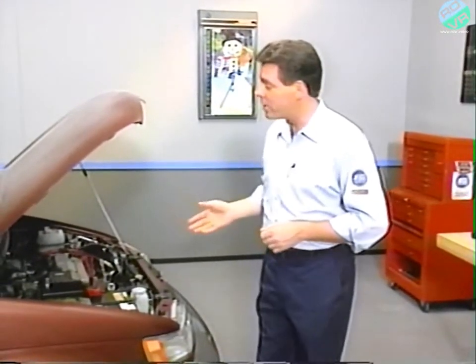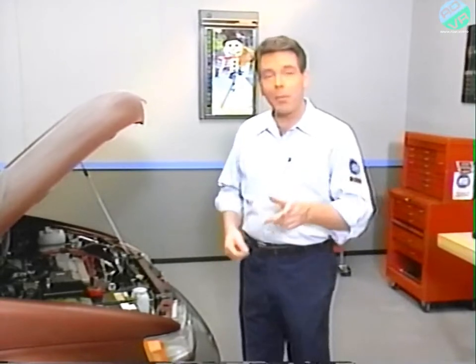Later in this program, we'll be showing you the basics of engine service, including disassembly and assembly. But first, we'll cover a skill that's essential to professional engine service: measurement.